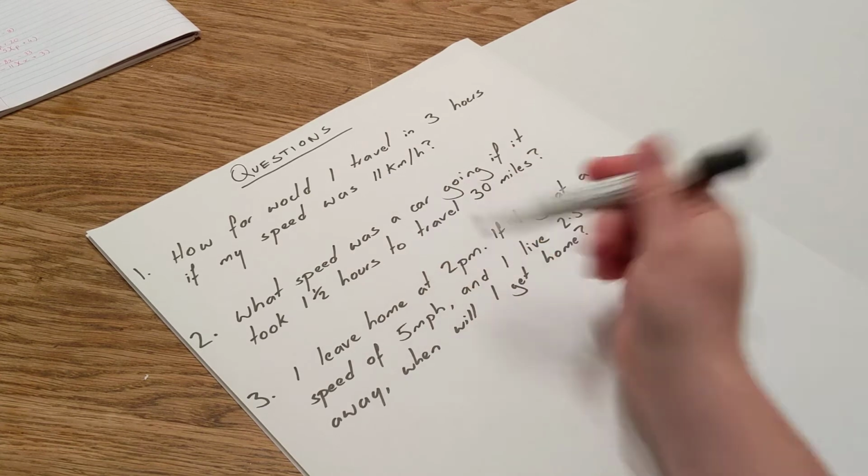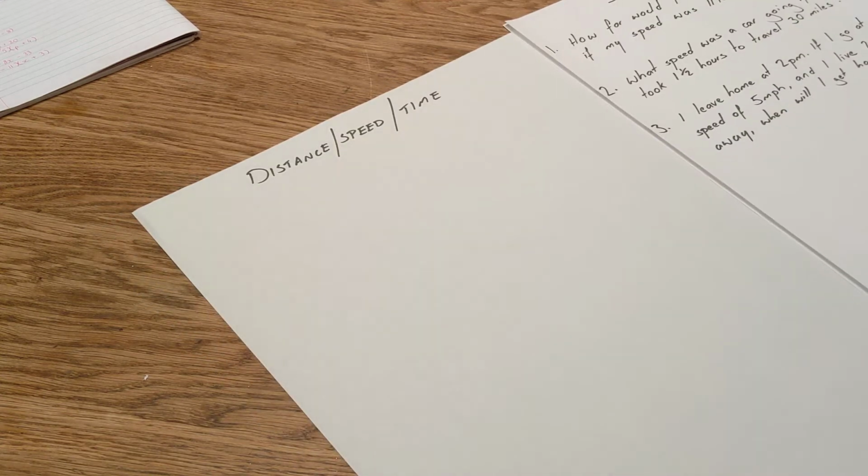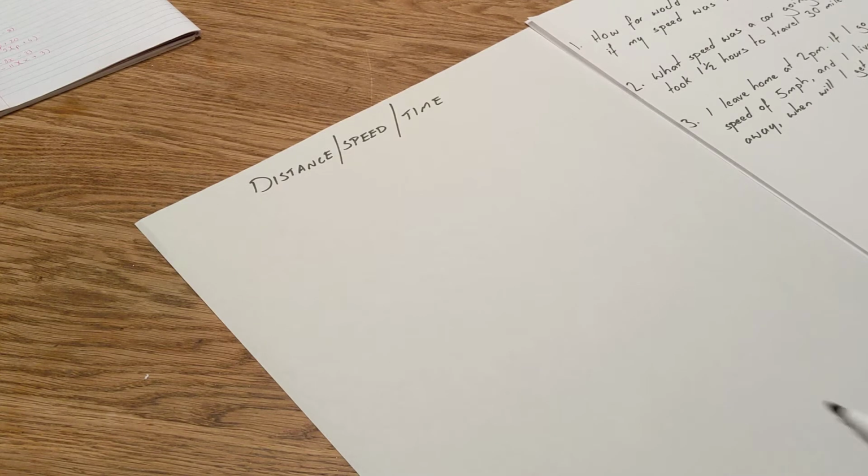So at the end of the session, we're going to look at these 3 questions and I'll go through a worked solution for each of them. But beforehand, we're just going to cover the basics of distance, speed, time, get the important bits down that we need to answer any question, and will make our life much easier going on.